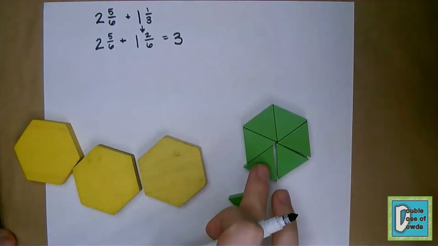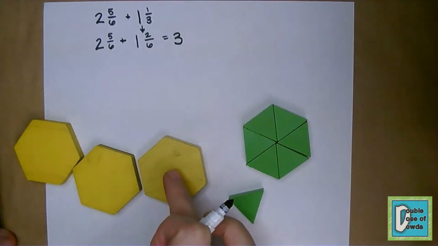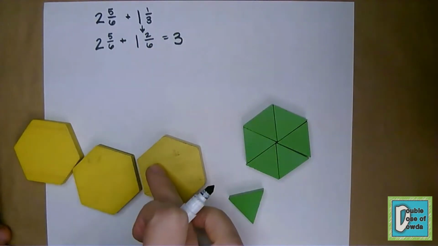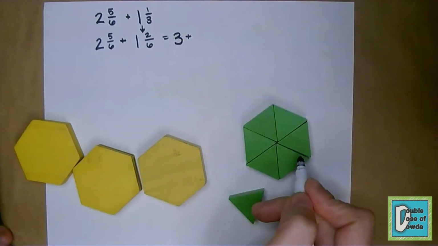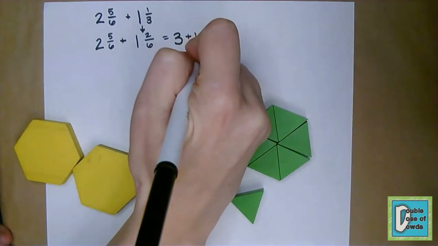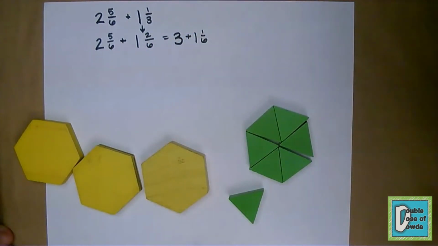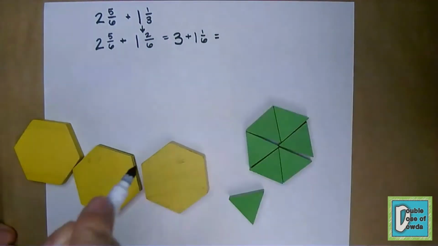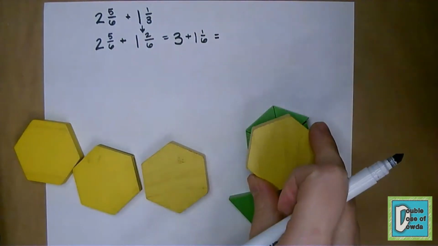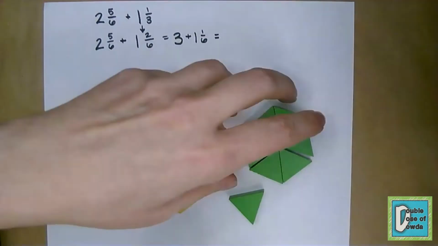That makes 1 whole and 1/6. So I'm going to have them actually physically write out 3 plus 1 and 1/6. And then they will know in this case that it is, what's a better way to say that? What swap can we make? Well, we can swap 1 whole for the 6/6 there.